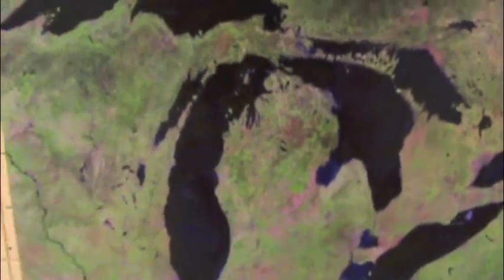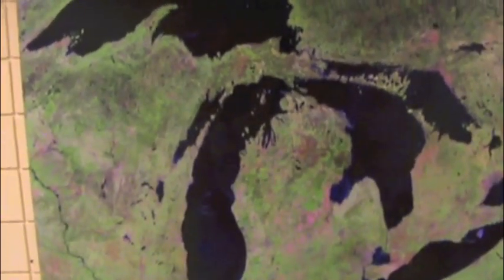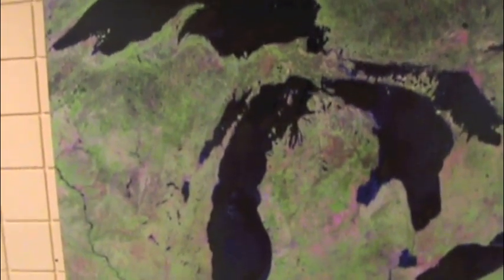Alright, well that concludes our tour. Ended with a view of our great state of Michigan. And you'll probably hear from me again during the next lab, to get ready for a rock lab.